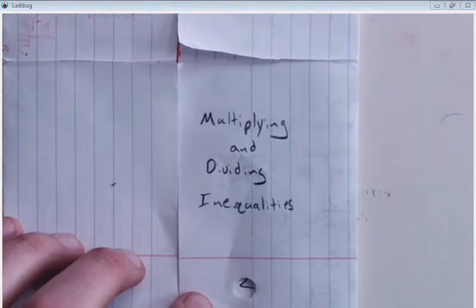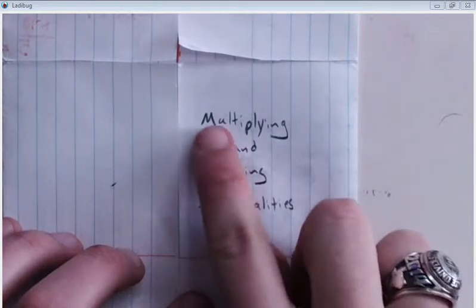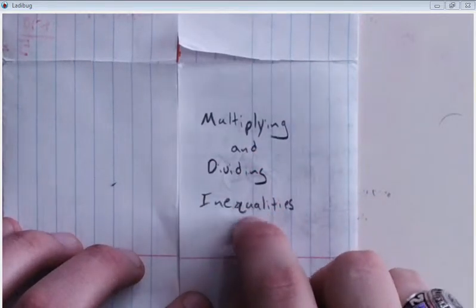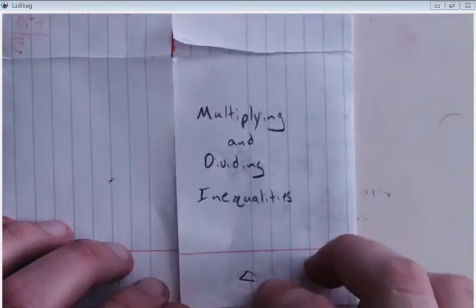Alright, so check it out. We're going to fill out this last section of our foldables. This should be the bottom right piece, and we're going to title it Multiplying and Dividing Inequalities. So go ahead and copy that down. Again, it's Multiplying and Dividing Inequalities.